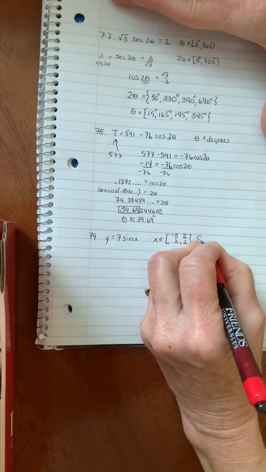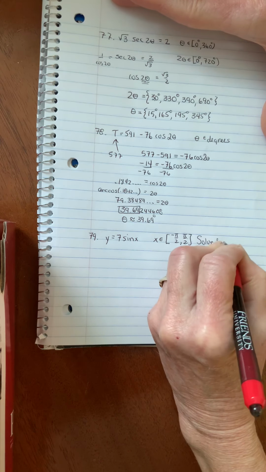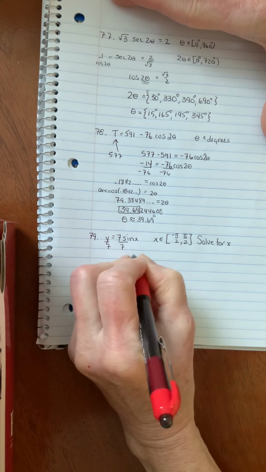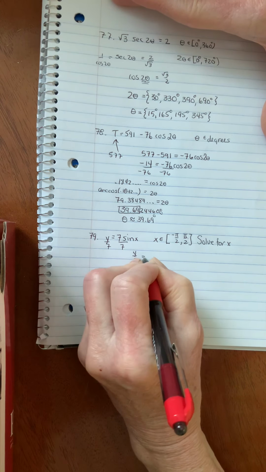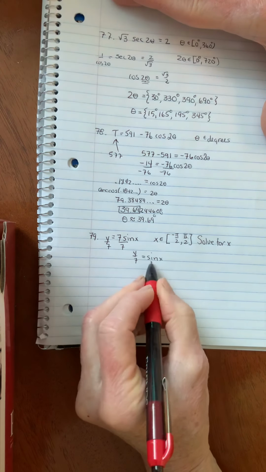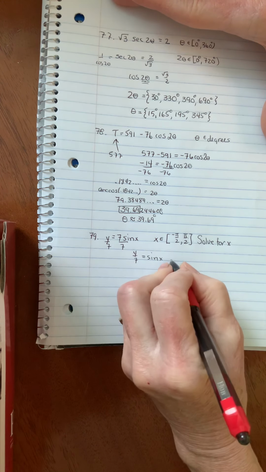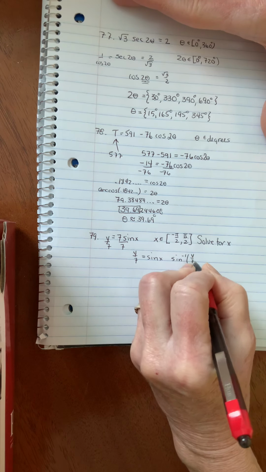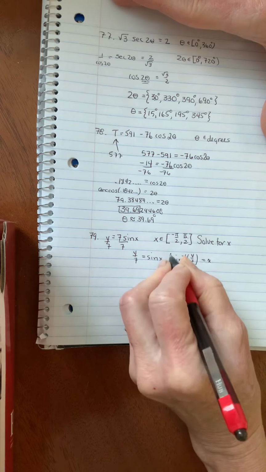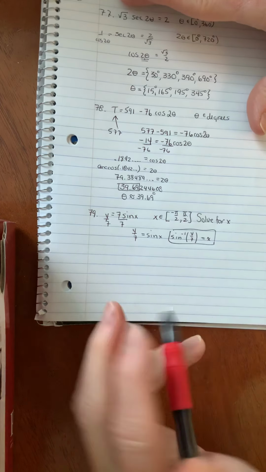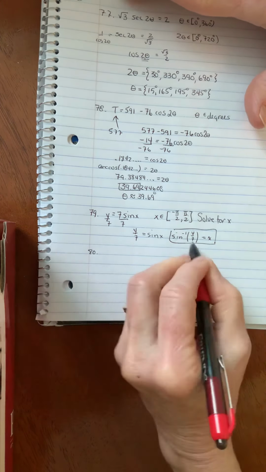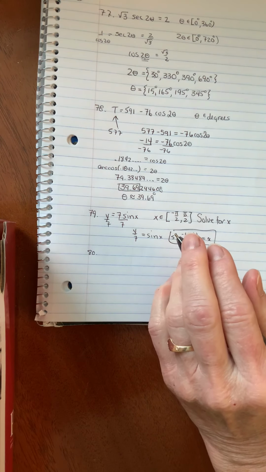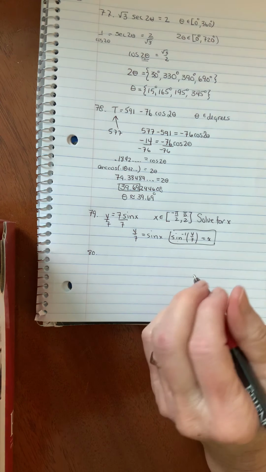Now we've got to solve for x. So we've got to get rid of the 7. So divide by 7. So we've got y over 7 equals sine x. Well, how do you release x from sine x? You have to take the inverse sine. So you get the inverse sine of y over 7 is equal to x. And that's all you do, because the inverse sine is in there, and that's an x value. So it's really not as hard as it appears.